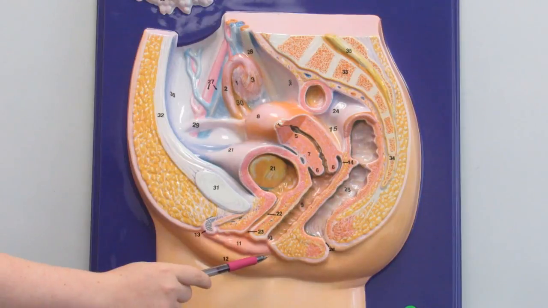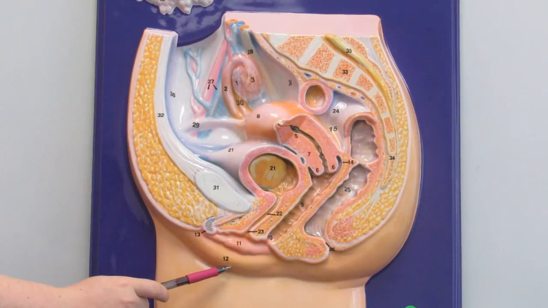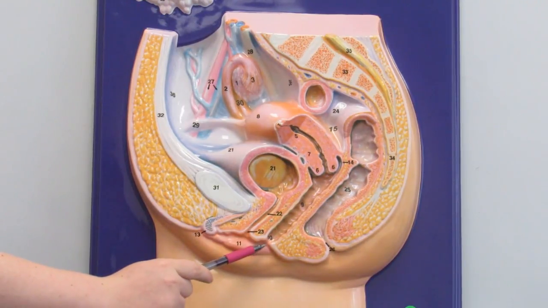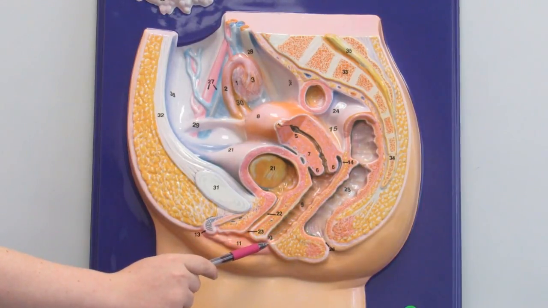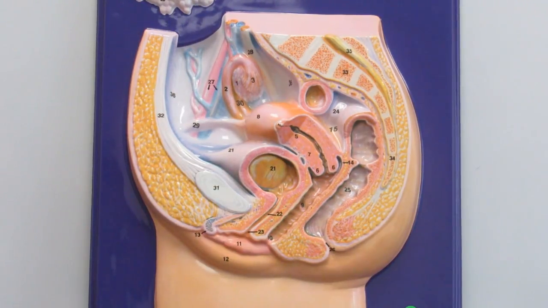Within the external genitalia, we can see the labia minora, located at 11, the labia majora, located at 12, the clitoris, located here at 13. These external structures aid in enabling sperm to enter the body through the vaginal canal and protecting the internal genitalia from infection. A few supporting structures can also be seen on this model.